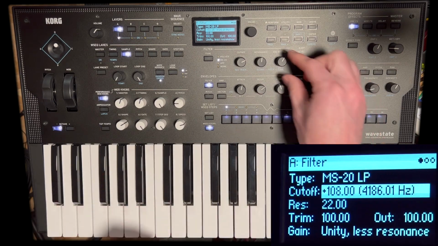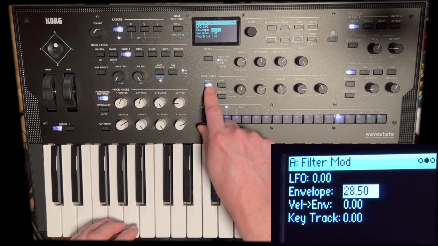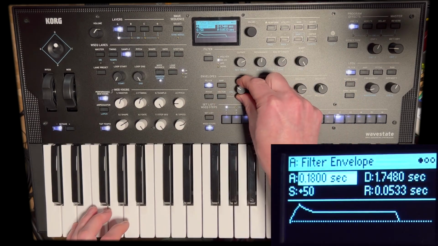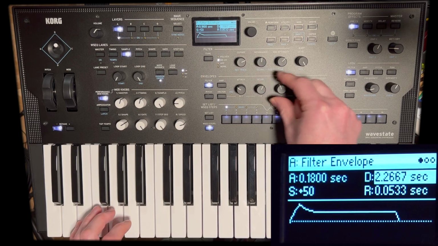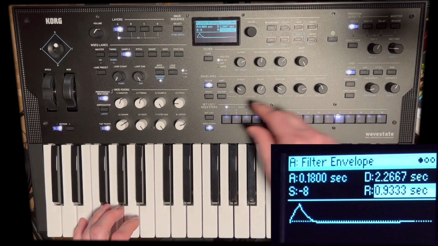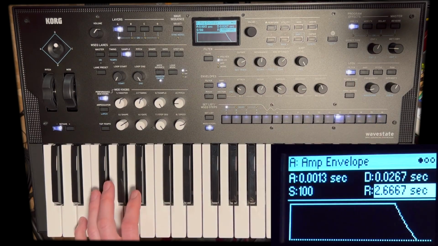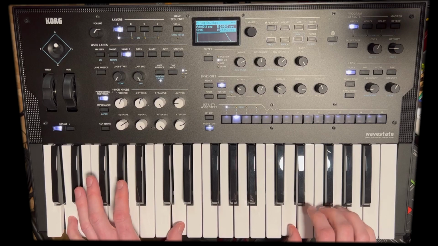Now, because we could give it some envelope based on this, let's change that. So let's give it a little attack, bigger decay, bring that sustain down, give it some release. And on the amp, let's give it a little bit of release too, so it doesn't just cut off when you let go.